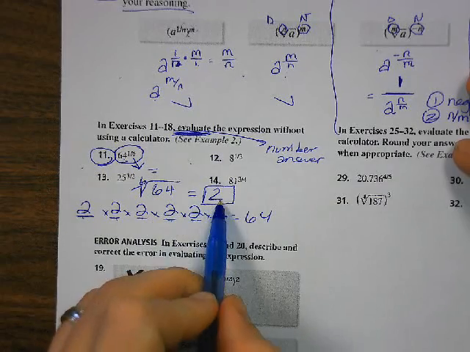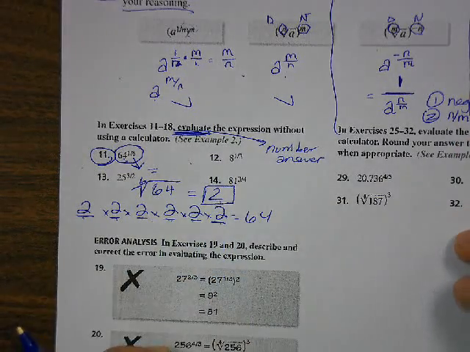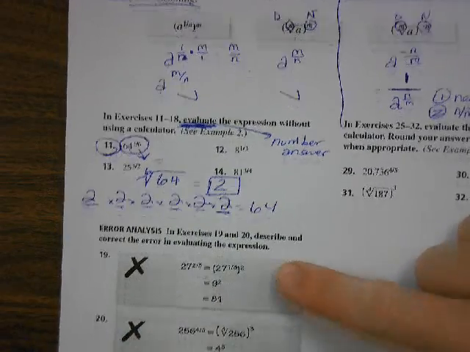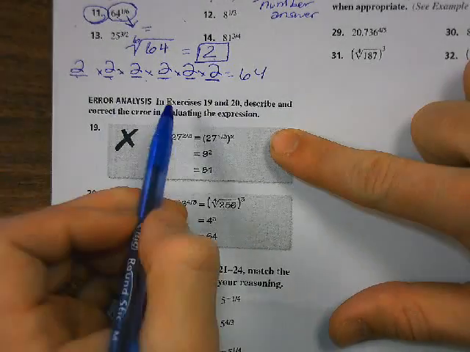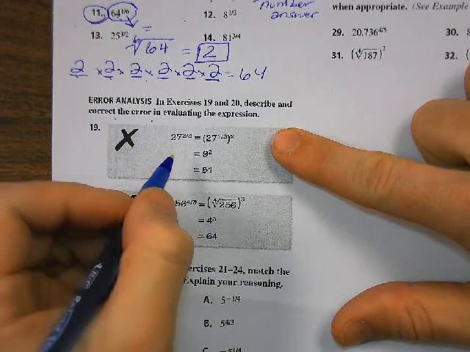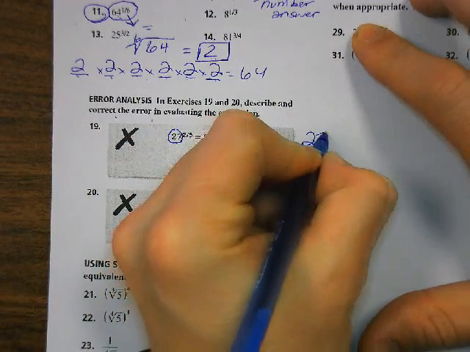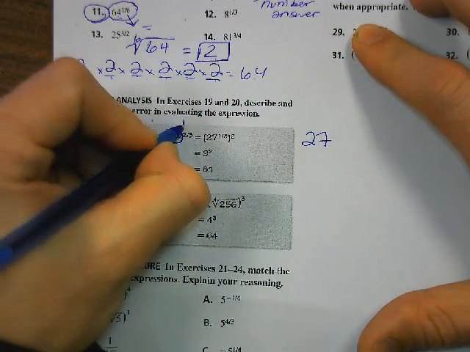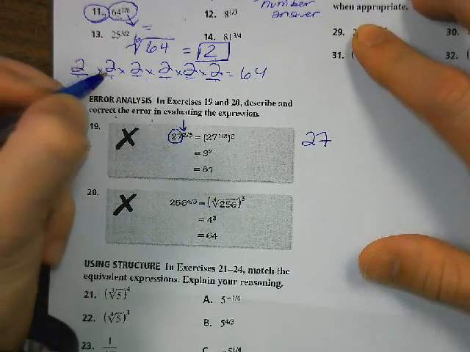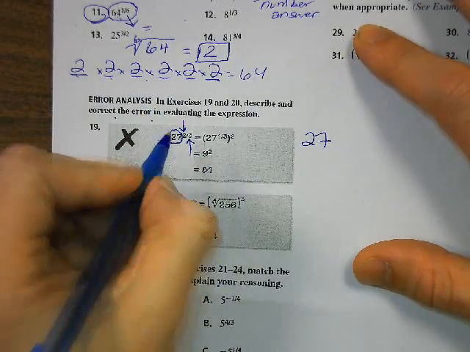We also wanted to tackle number 19 and 20. Number 19 says, describe and correct the error. Alright, so I've got 27 as my base, and then I have 2 in the numerator position and 3 in the denominator position. The denominator here, the bottom part, is your root.